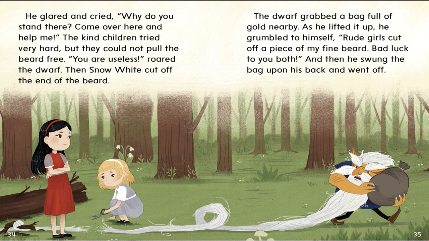He glared and cried, "Why do you stand there? Come over here and help me." The children tried very hard, but they could not pull the beard free. "You are useless," roared the dwarf. Then Snow White cut off the end of the beard. The dwarf grabbed a bag full of gold nearby. As he lifted it up, he grumbled to himself, "Rude girls cut off a piece of my fine beard. Bad luck to you both." And then he swung the bag upon his back and went off.